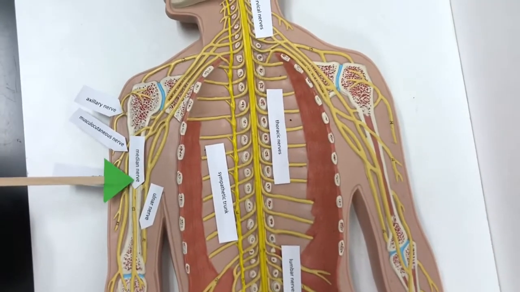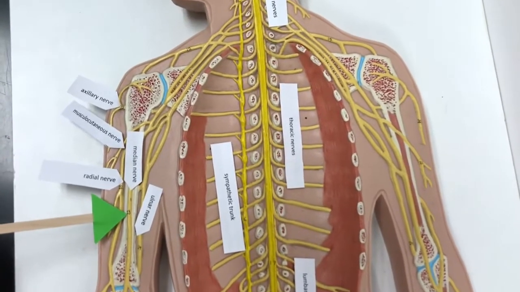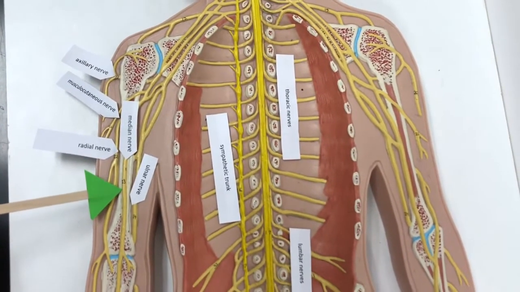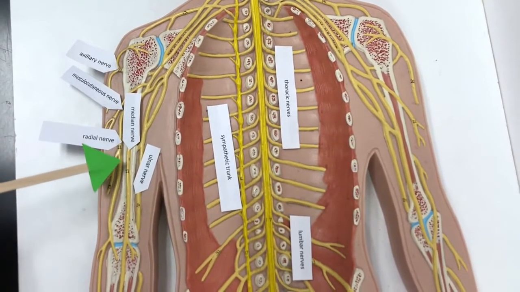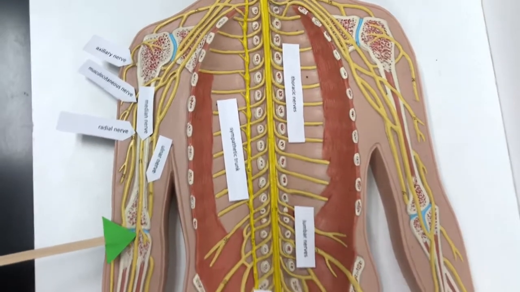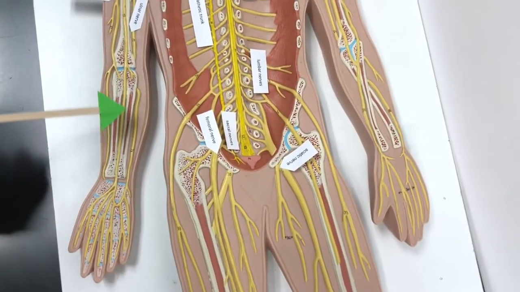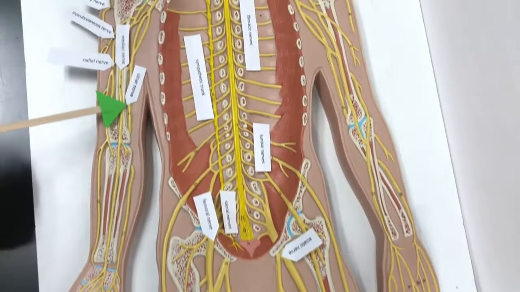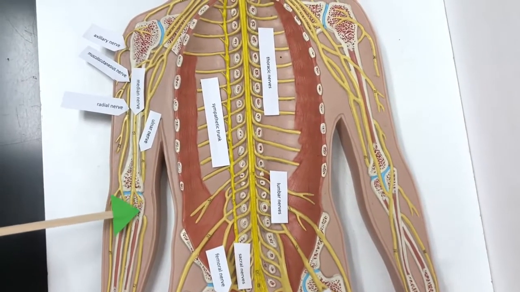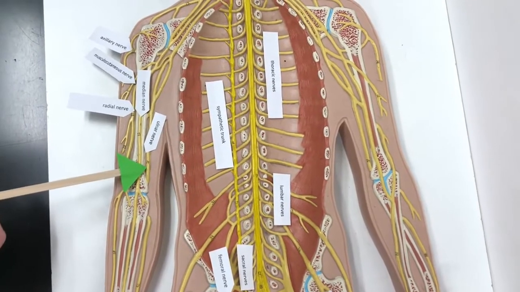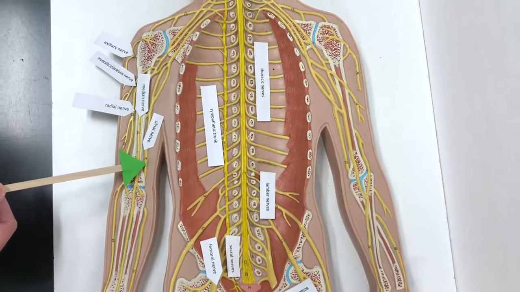We have the median nerve. It's going to innervate most of the anterior forearm muscles like the flexors and the pronators. Note it's median and it goes down the middle. We also have the ulnar nerve. It's on the ulna side of the arm, and it's going to innervate some of the forearm muscles and the interior hand muscles.